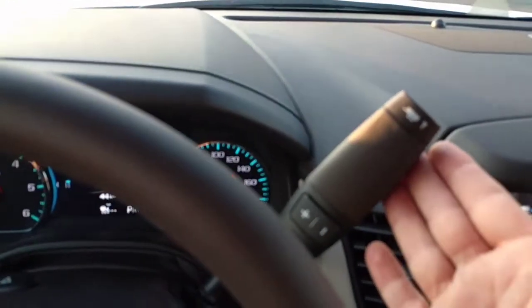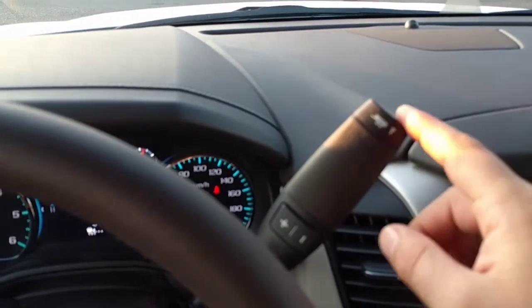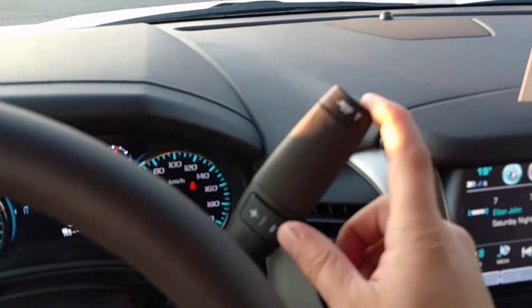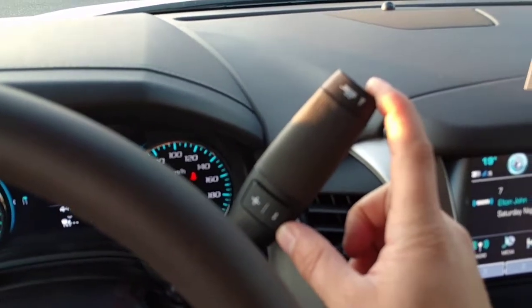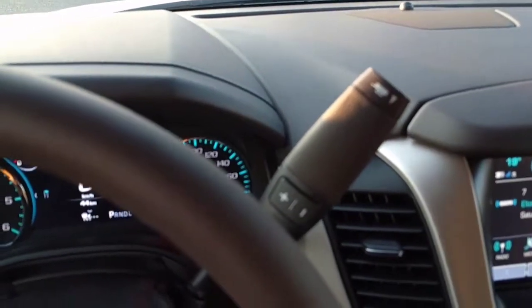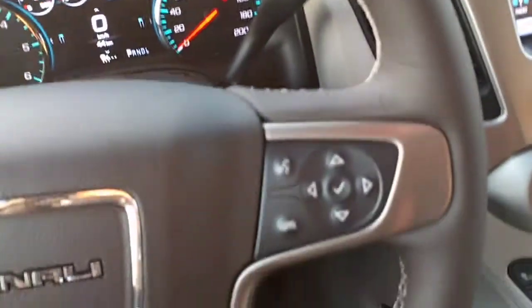On the transmission shifter up top, it's a little fuzzy there, but we do have our trailer tow mode. This changes how the transmission works if you are towing a trailer. Down on the bottom, this is your manual shift control for the truck. You can shift the gears like you would in a manual transmission vehicle, first, second, third, fourth, fifth, and so on. Something you probably won't use very often, but it is there.